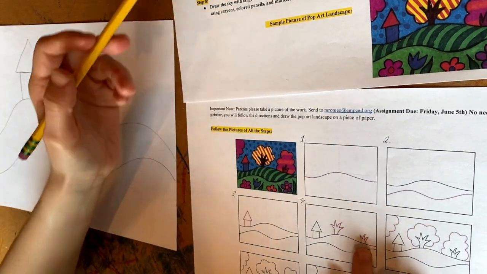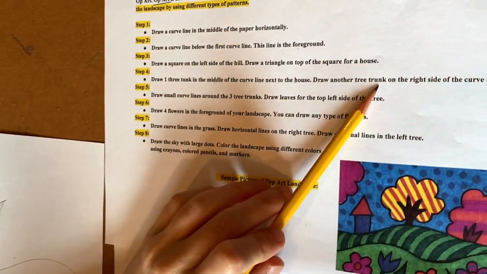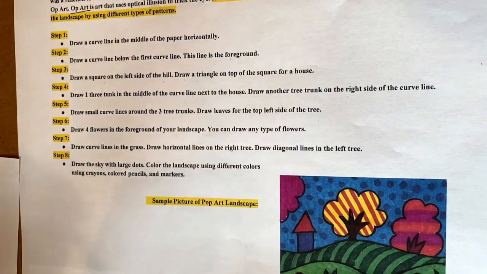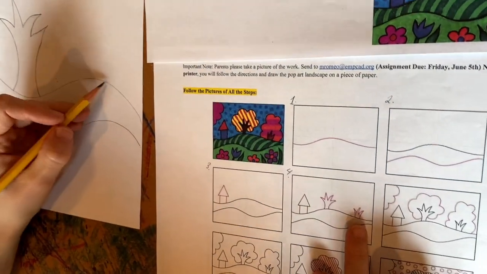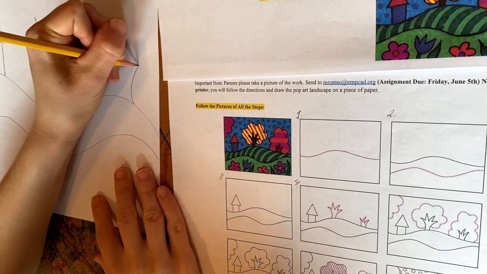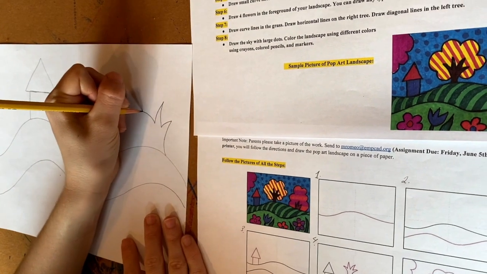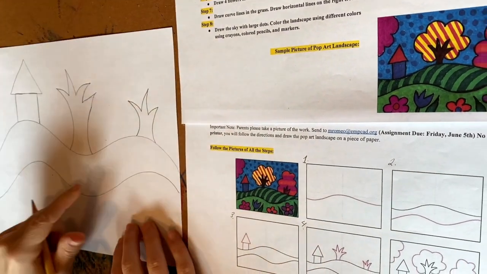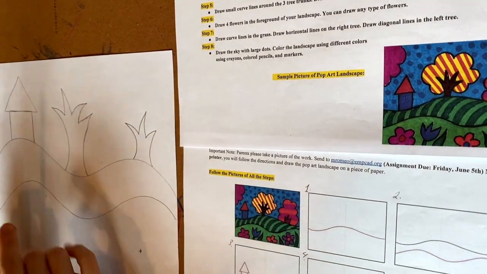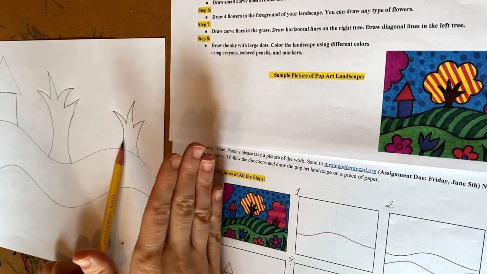Now, the next part of step 4 says draw another tree trunk on the right side of the curved line. So here is the next tree trunk, and it's going to be tiny. So it's going to be smaller, but not too tiny, but smaller. See how the different size? So this one's next to the house, and this one will be on the far right side.